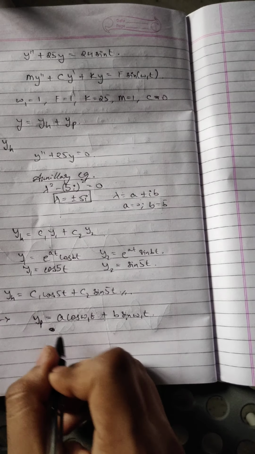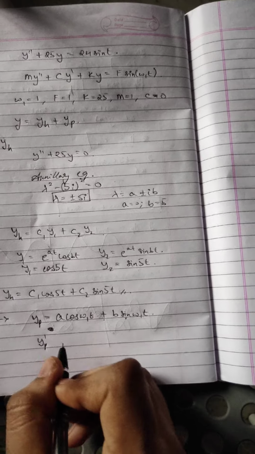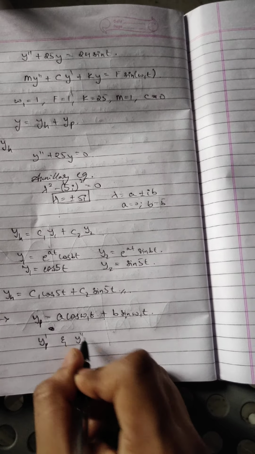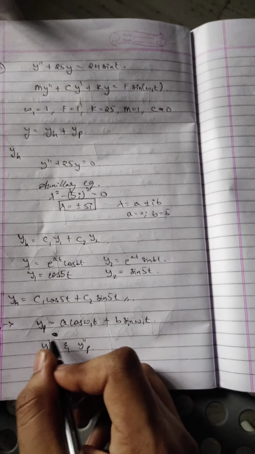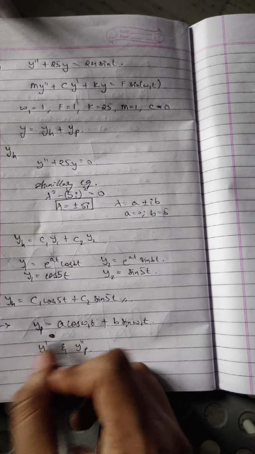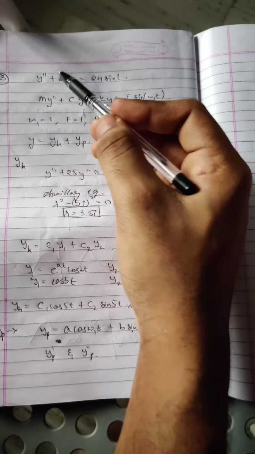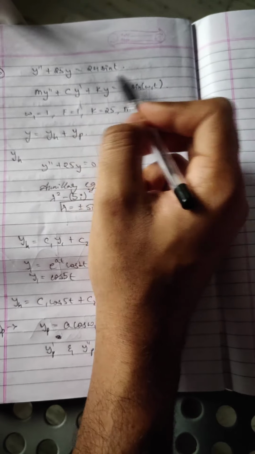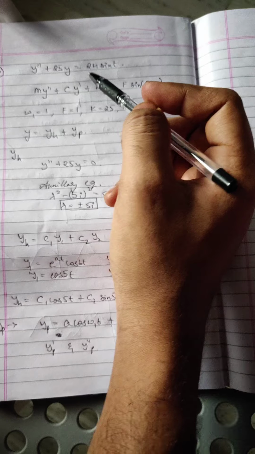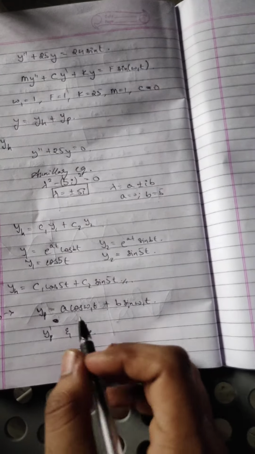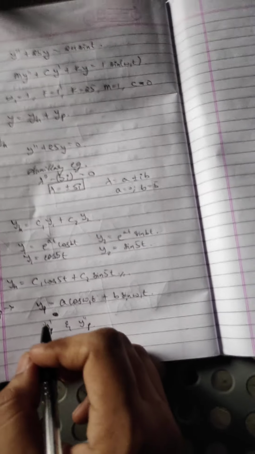Now we first have to get y dash p and y double dash p. We'll substitute them in the original equation and find the values of a and b.